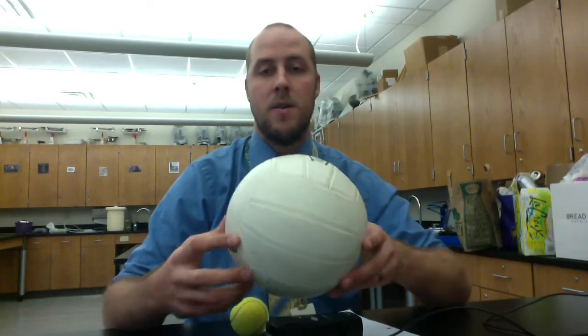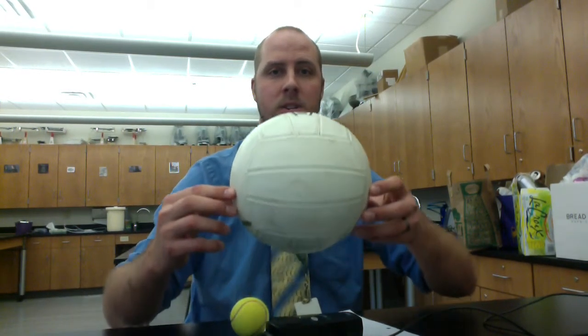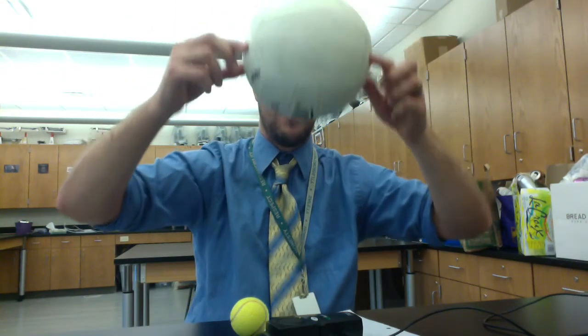Remember that word conservation means being saved. So it should have the same amount of energy here and here and here, and then when it's falling here, here, and here, it should have the same energy at all of those points. So what we're going to try to do is see if we can test that conservation of energy concept and see if it does hold.